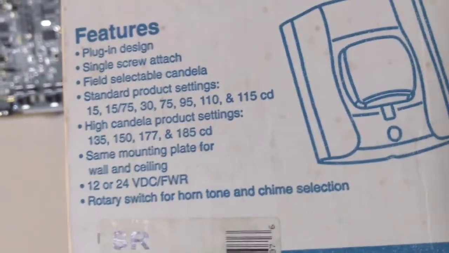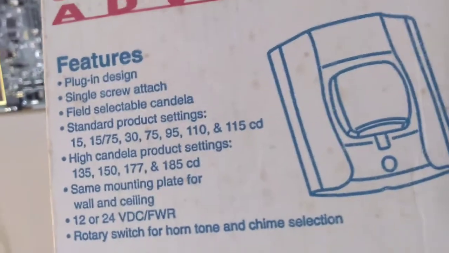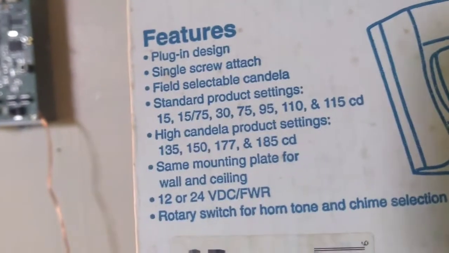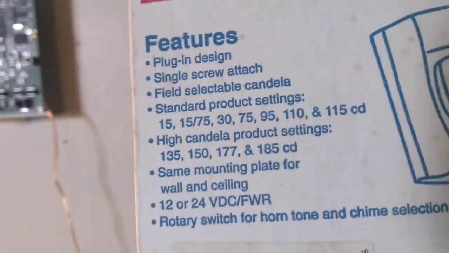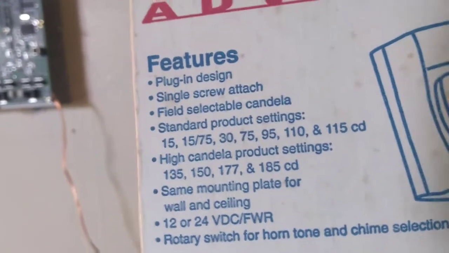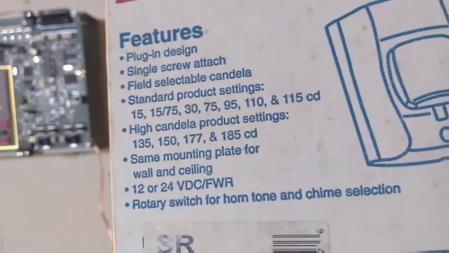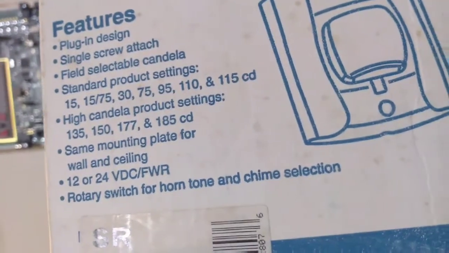And the high candela products: 135, 150, 177, and 185 candela. Same mounting plate for the wall and ceiling mounts. 12 or 24 VDC, FWR. Rotary switch for the horn tones and chime selections.